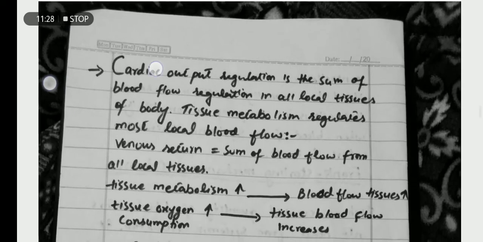Next topic is that cardiac output regulation is the sum of blood flow regulation in all the local tissues of the body. Definitely, this is the venous return. In all local tissue, blood flow regulation is equal to the venous return. So, in short, cardiac output is equal to the venous return. Tissue metabolism regulates most blood flow, and definitely when the metabolism is high, there is more utilization of oxygen and more utilization of nutrients in that tissue. So it is necessary to control the blood flow in that region.